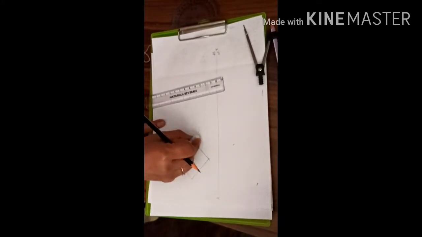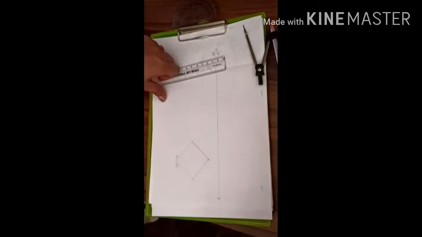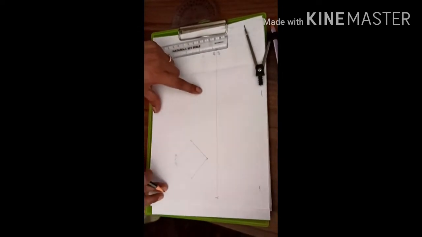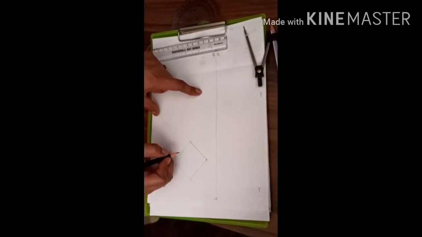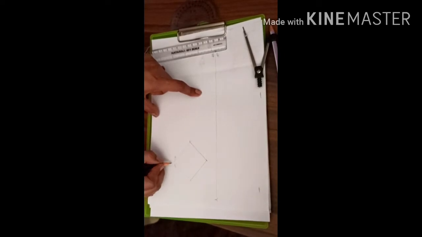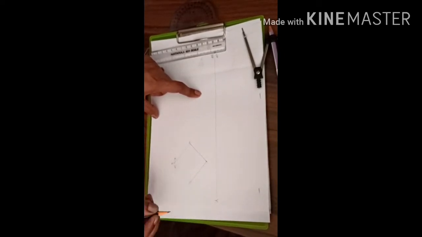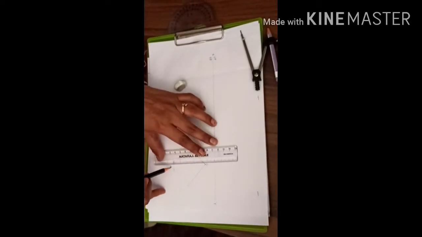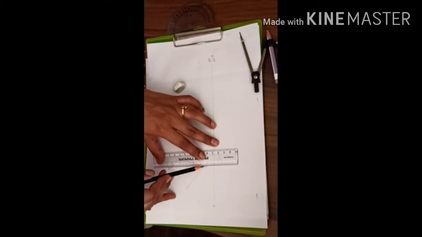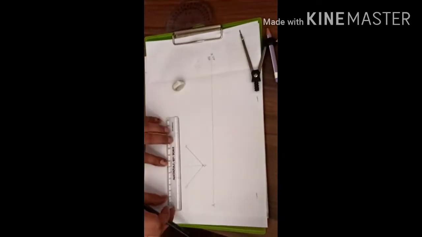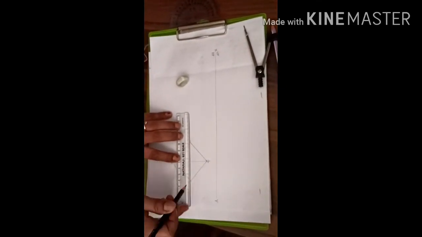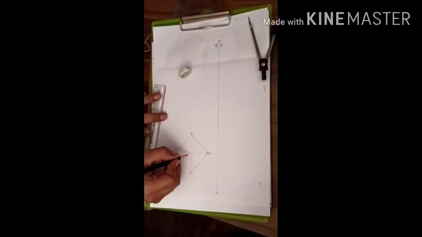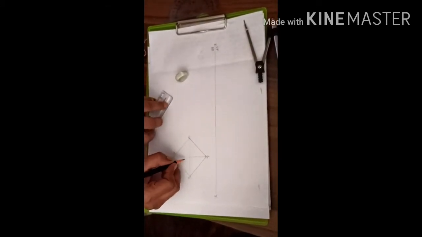Let me name the corners of the square pyramid's top view: the first corner A, this is B, this is C, and this is D. Now let us find the center point by drawing the opposite corners. So we get the center point of this square, and let me call that point O.